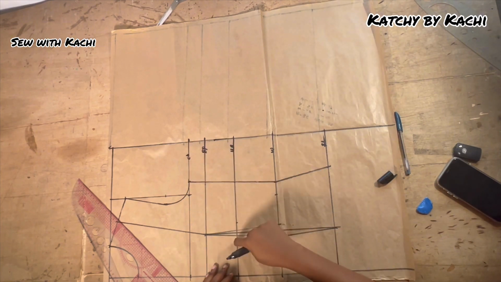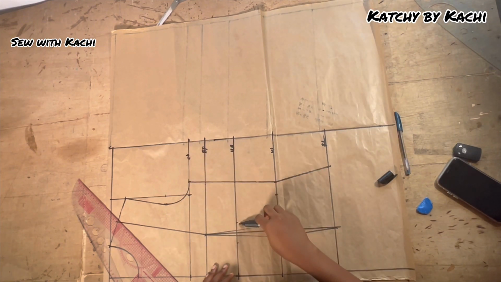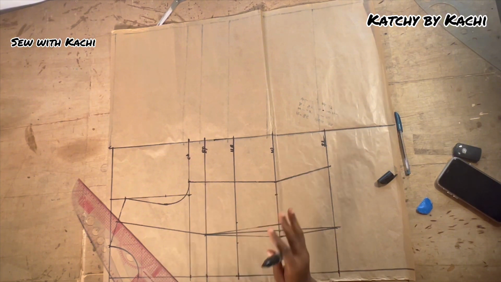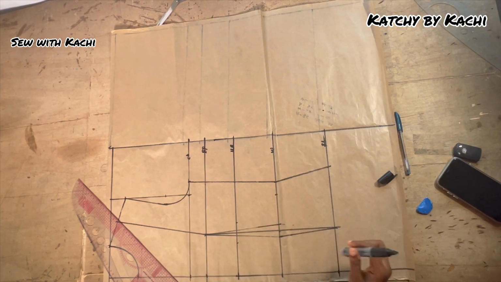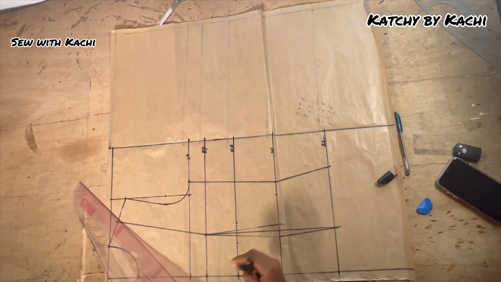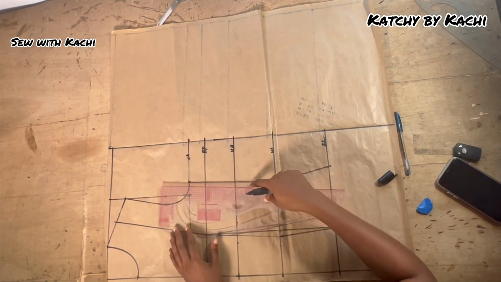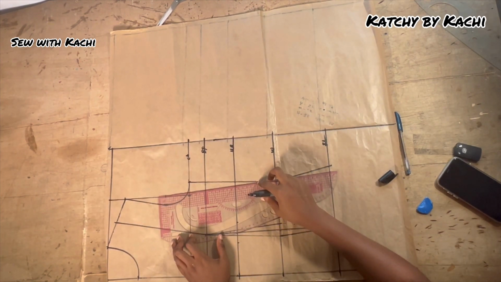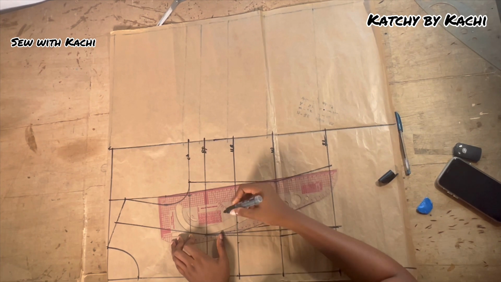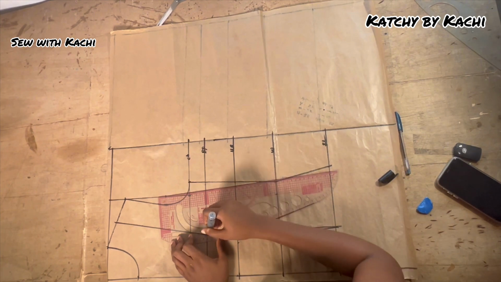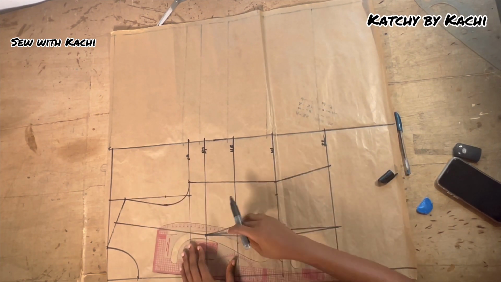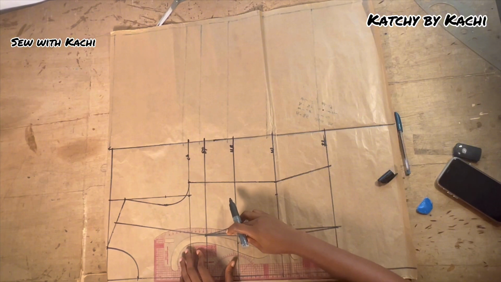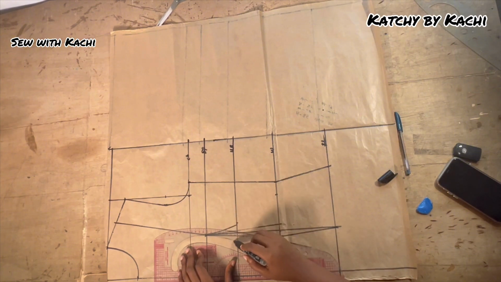That's 0.5 on both sides, or 0.75 here and 0.25 here. Whichever way you decide to do that, your bust contouring is actually correct. So now I'm using 0.5 inches. You could see me in another video where I'm using 0.75 and 0.25. I work with any one of them and it works for me perfectly.